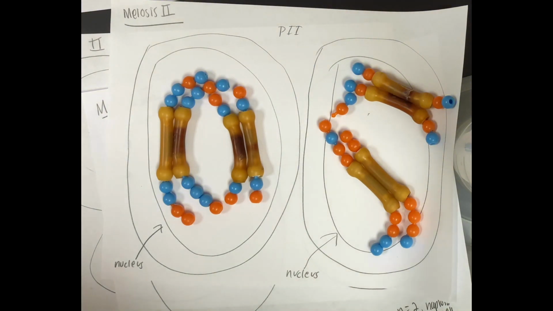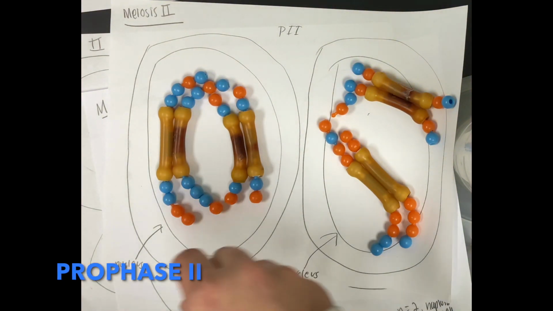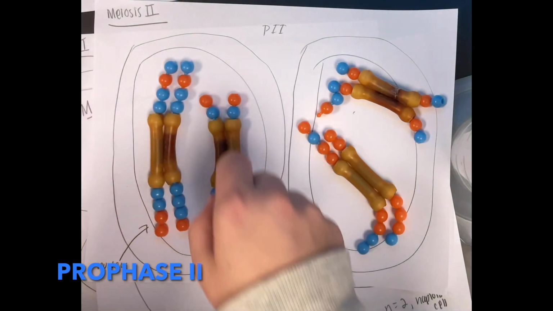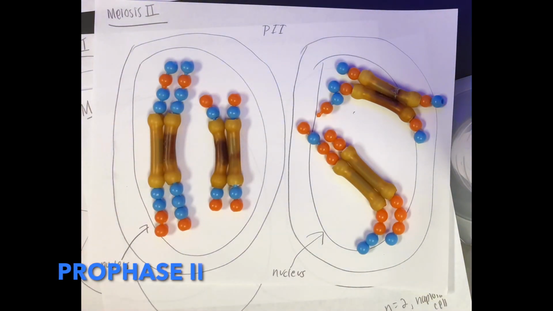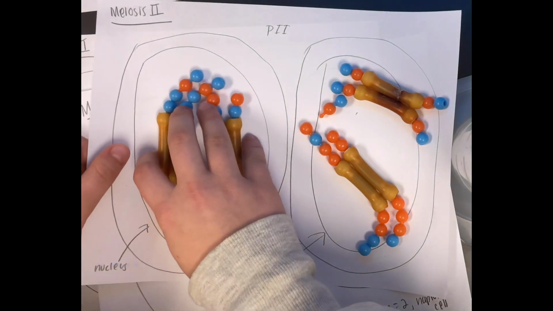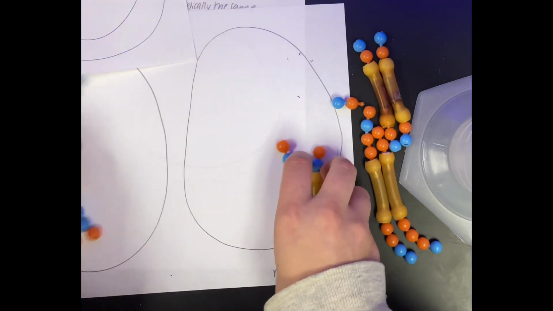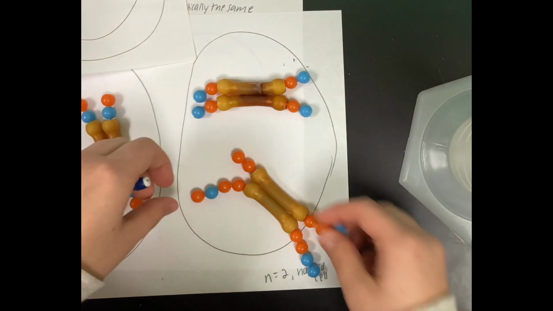And so now we have 2 cells. The nucleus has reappeared, and we enter prophase 2. And there's no more crossing over in prophase 2 because they don't really need to do that, since the chromosomes are no longer homologous, since crossing over occurred in prophase 1. And then the nucleus disappears once again.